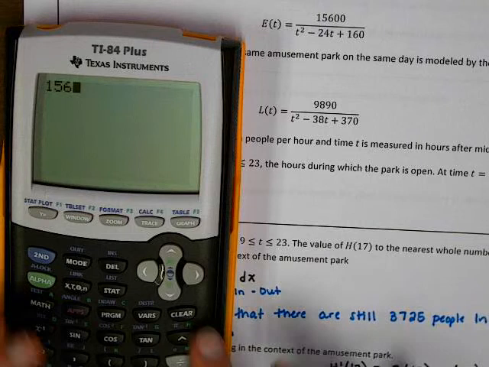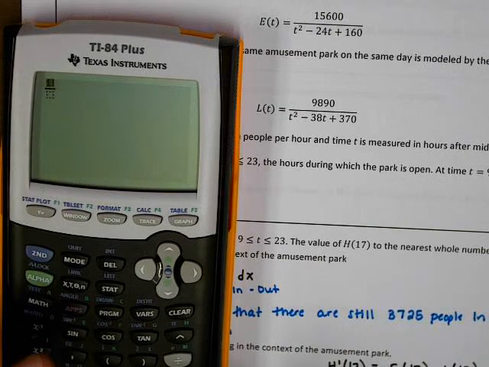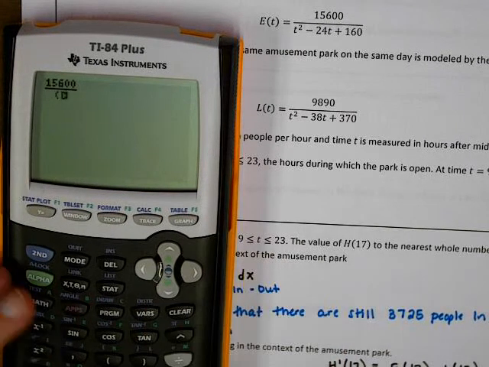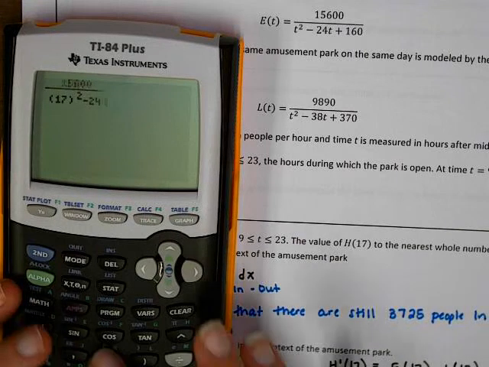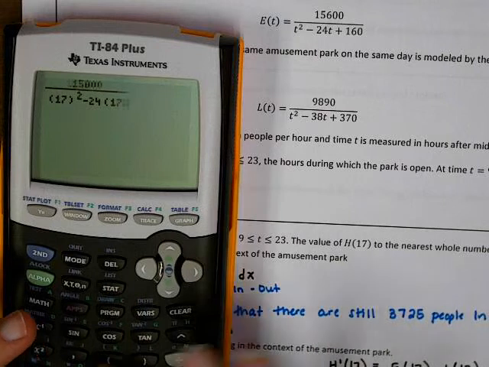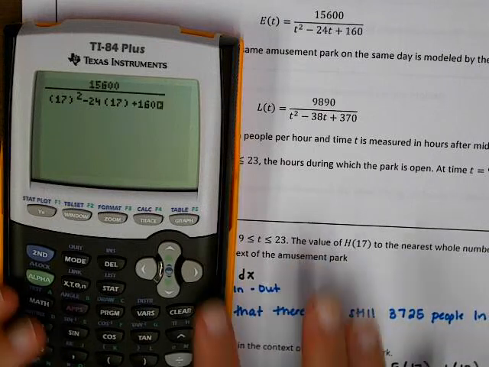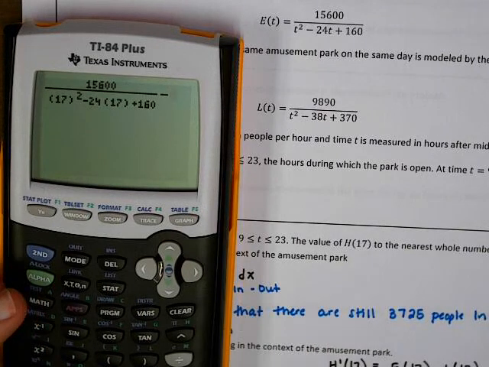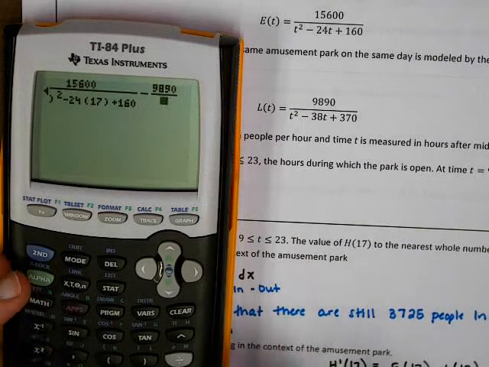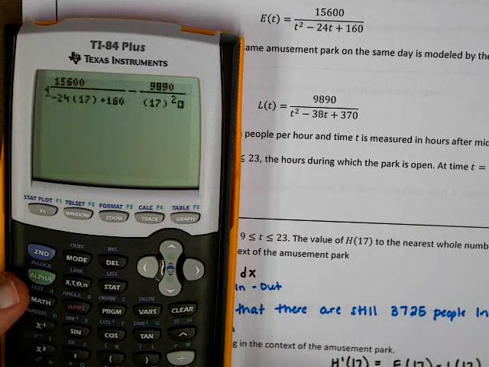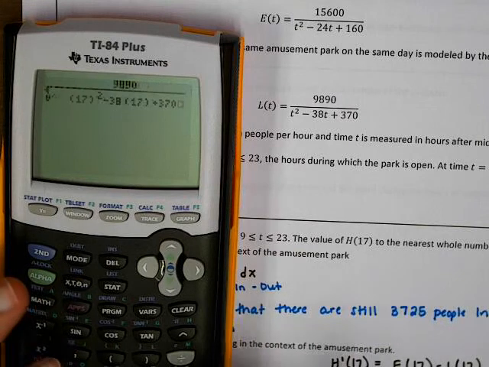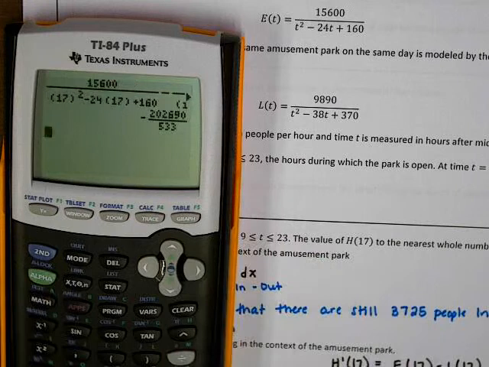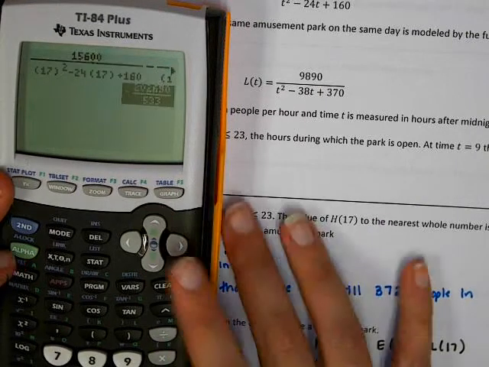So I would have 15600 over 17 squared minus 24 times 17 plus 160, minus the L of t function, which would be 9890 over 17 squared minus 38 times 17 plus 370, which I'm going to make a decimal.